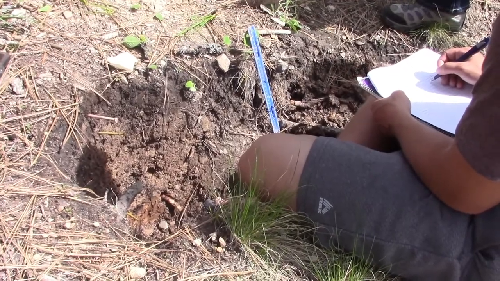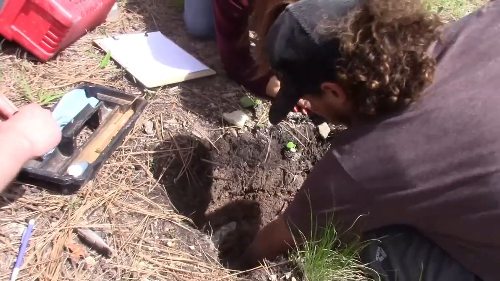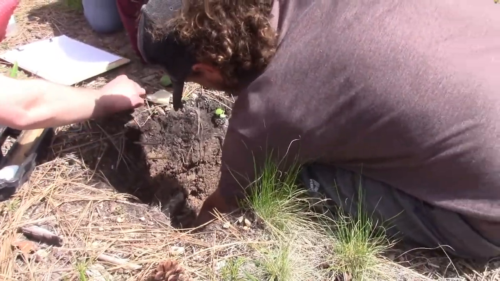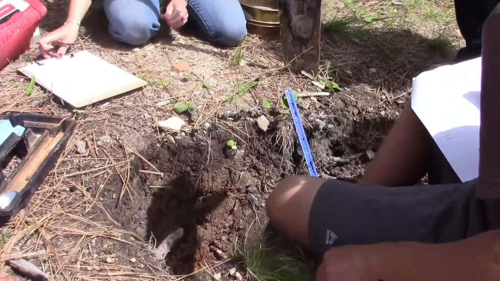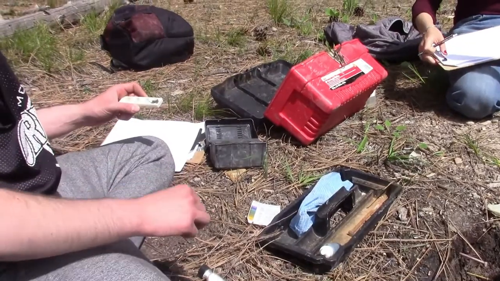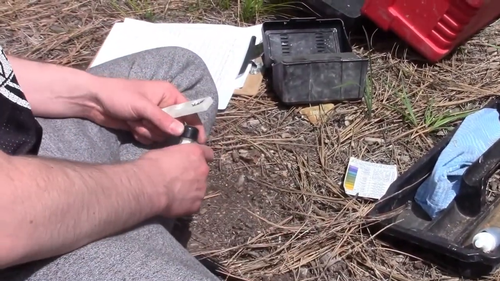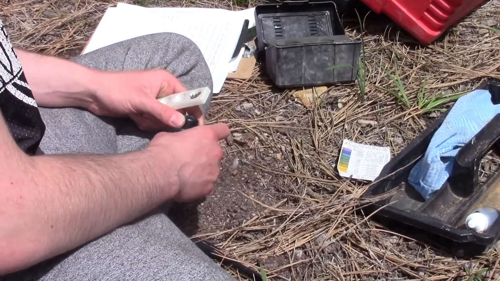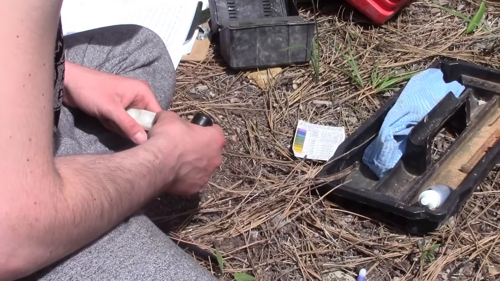Although I feel like they may stop at the clay layer. Nope, that is a root in the clay layer. And coarse fragments, there's none in the clay. But in pretty much everything else there is.